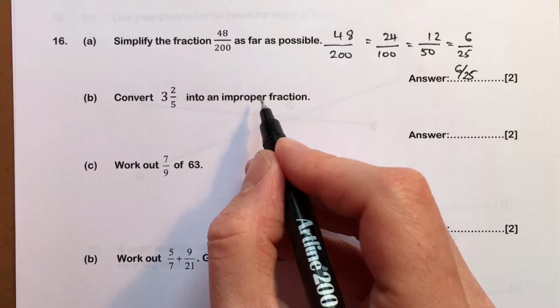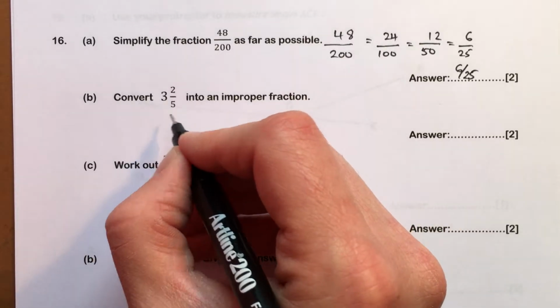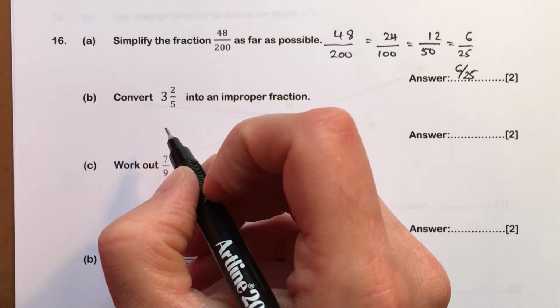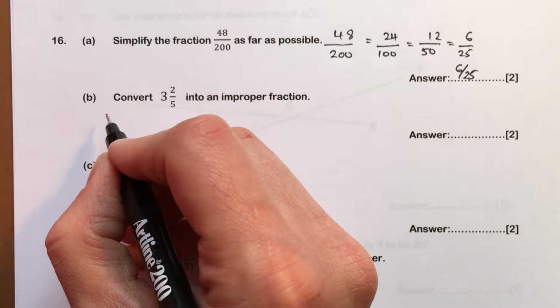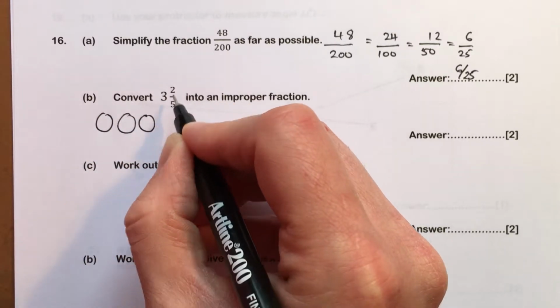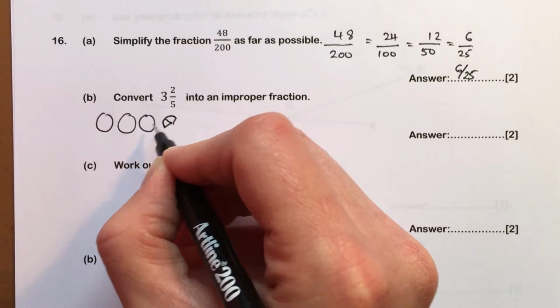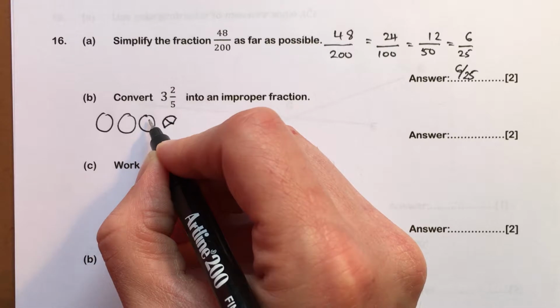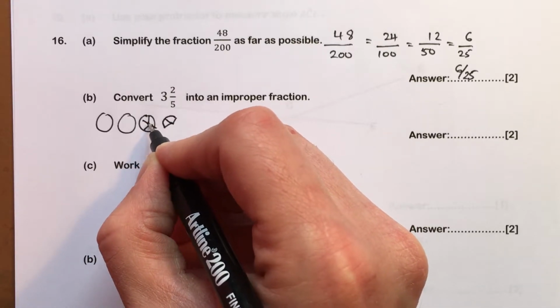Convert 3 2/5 into an improper fraction. That means a top-heavy fraction. So the number on the top needs to be bigger than the number on the bottom. How to do this is 3 multiplied by 5, add 2 lots of fifth. And we remember that's because we're saying I've got 3 whole bits, 1, 2, 3, and 2/5 of a bit. So, not ideal. 1, 2, 3, 4, 5.